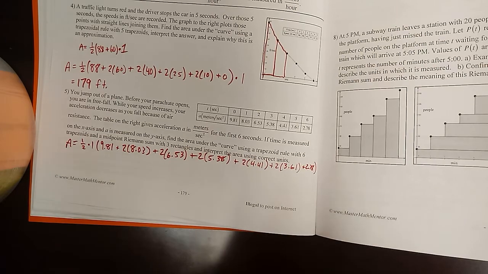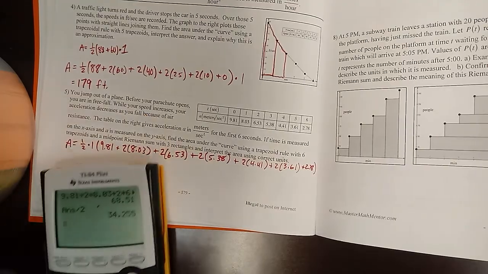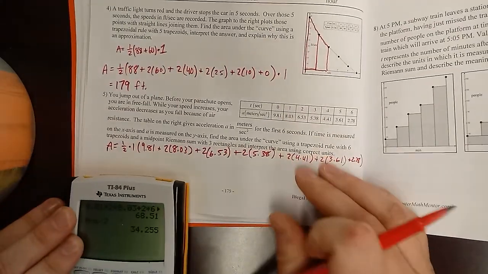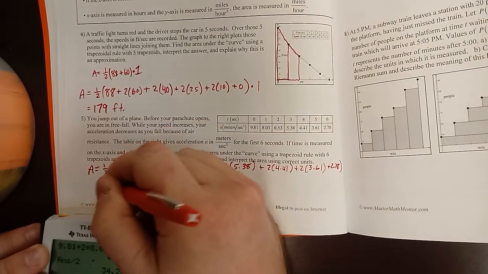All right. So I'm a little concerned. I'm afraid I made a typo, and it's very hard for me to check right now. I'm just going to assume that I'm correct, and then you can yell at me if I'm wrong. But I got 34.255.